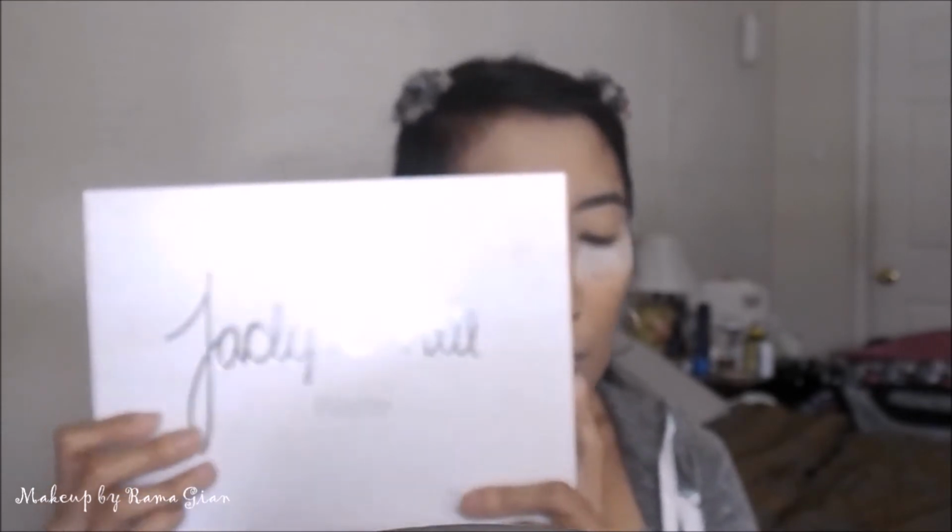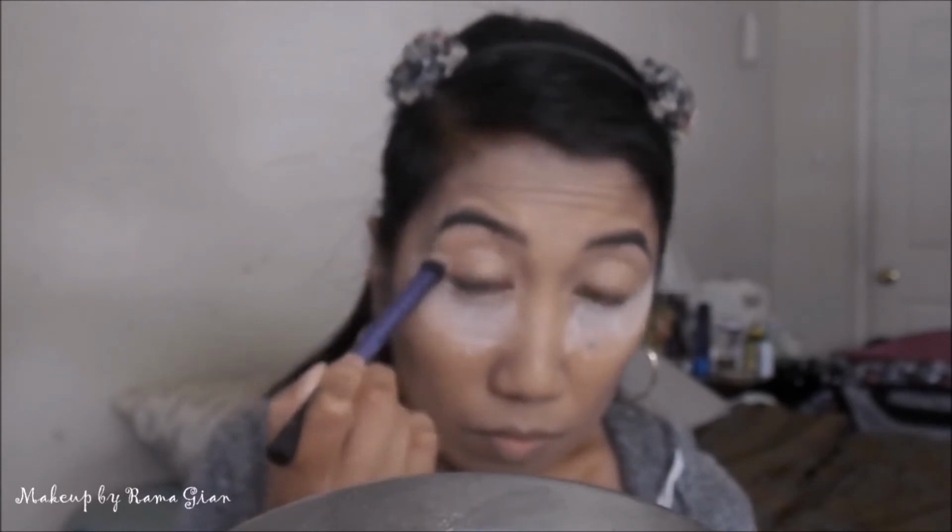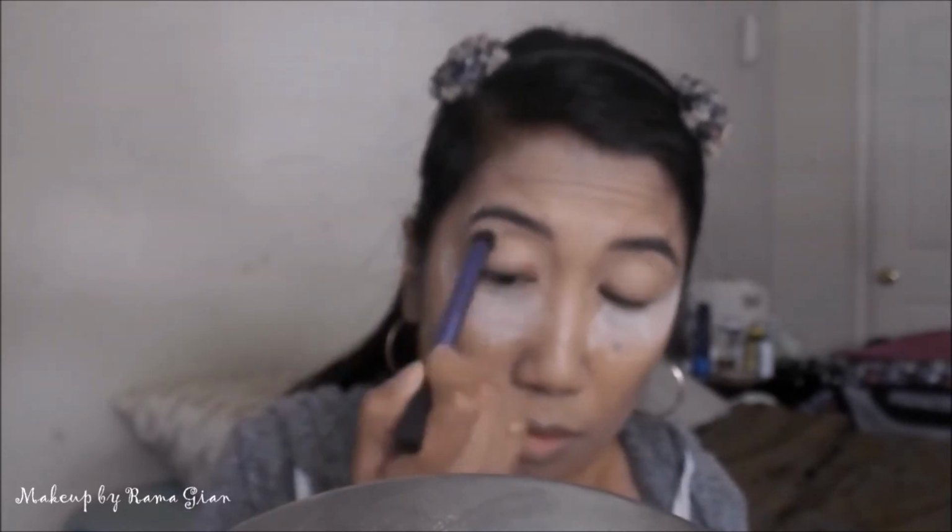Next, I'm taking the Morphe and Jaclyn Hill eyeshadow palette, and I'm first taking the shade Silk Cream for my transition shade. I'm going to start off from the outer corner and slowly build that towards the inner corner. And I'm just going to blend this in a windshield wiper motion and then buff it out in a circular motion.